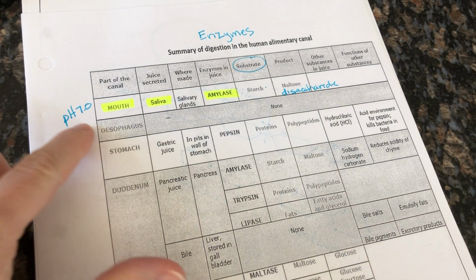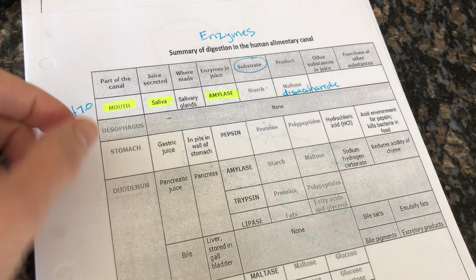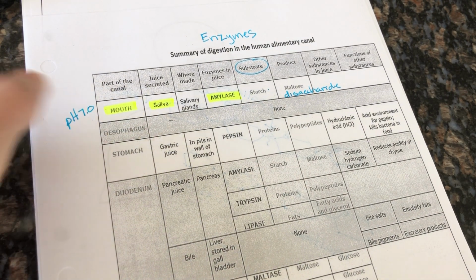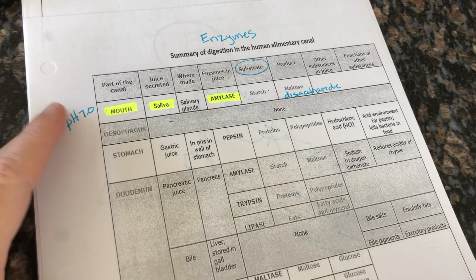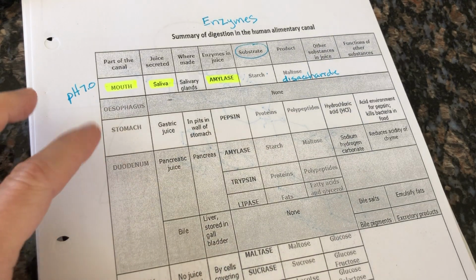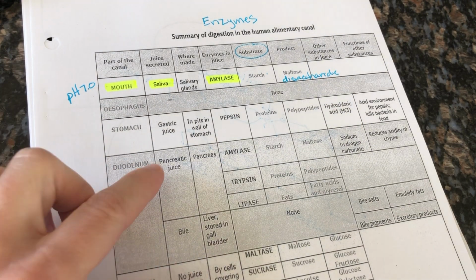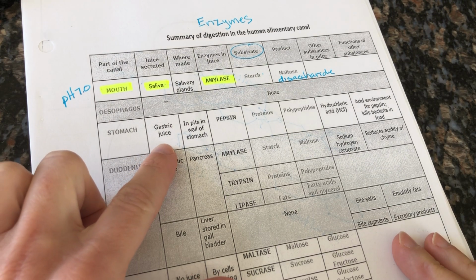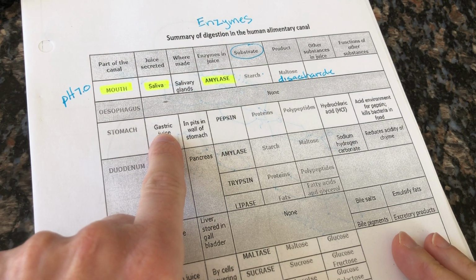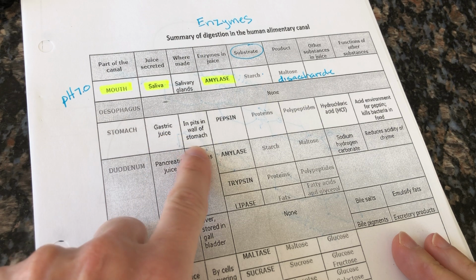The esophagus oftentimes comes from the old word esophagus that had an O there. Don't worry about that. There are no enzymes in the esophagus, so that's easy. Okay. The stomach has enzymes, and the enzymes in the stomach are contained in something called gastric juice. When you see the term gastric, it refers to the stomach. All right, where is it made? In the pits of the walls of the stomach. So the gastric juice is made in the stomach.